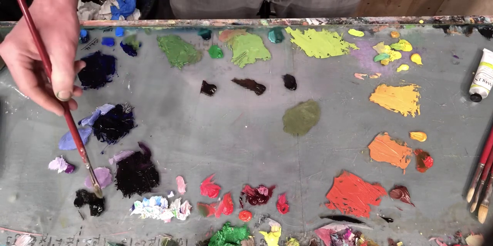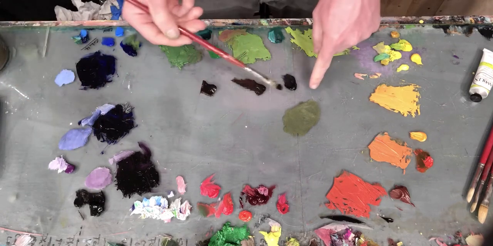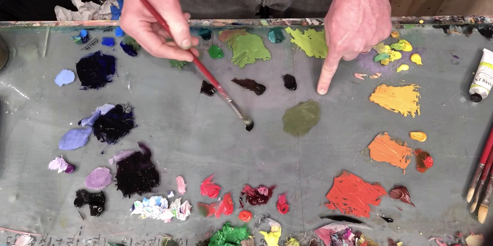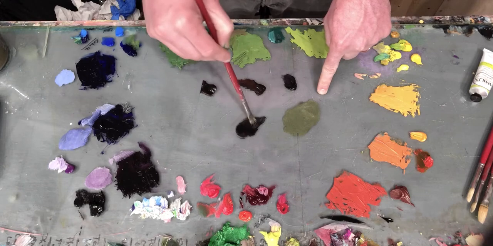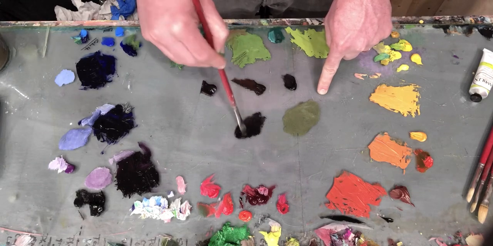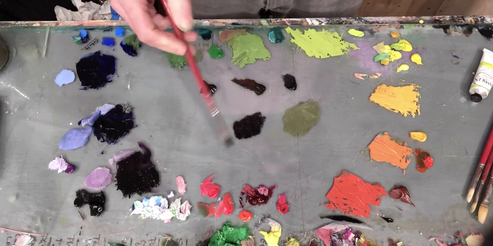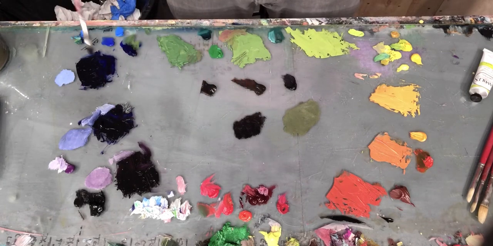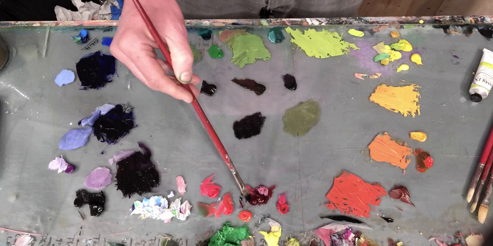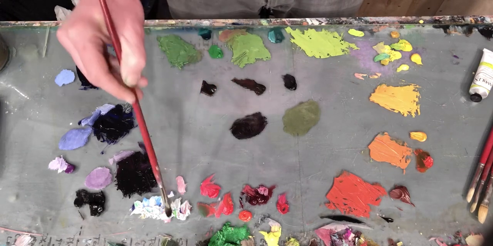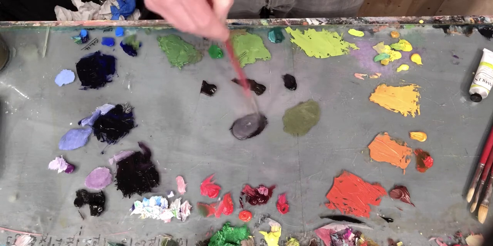Let's take the same black. The reason that happened is because there's a little bit of blue in this, as well as a little teeny bit of yellow. But there is blue in this black here. So if that's the case, when we add it to our red, we should get more of a purple.